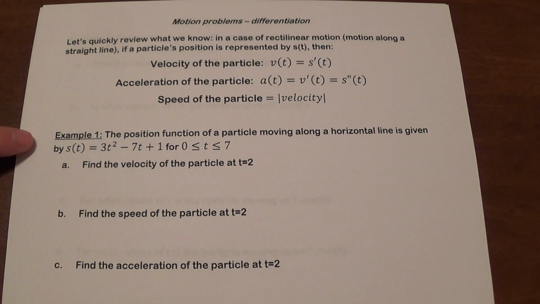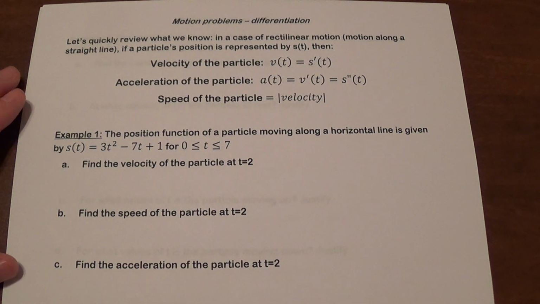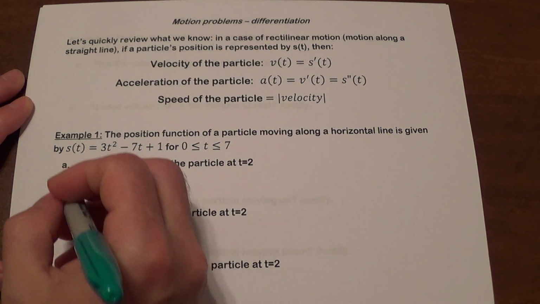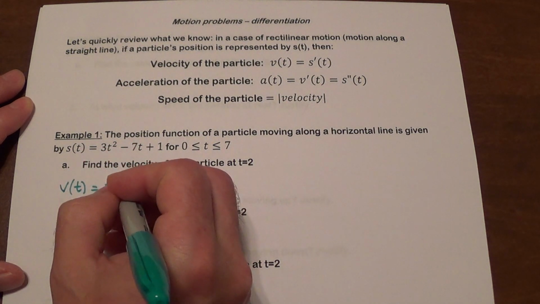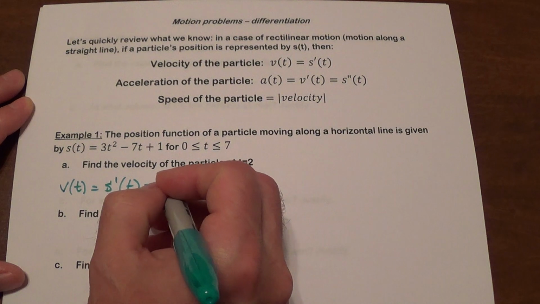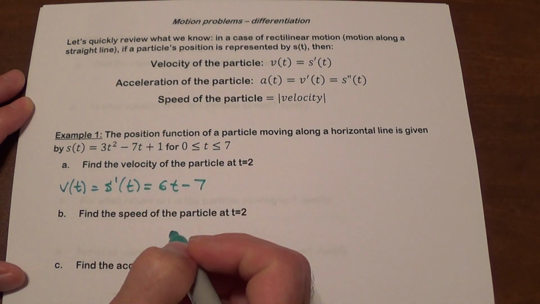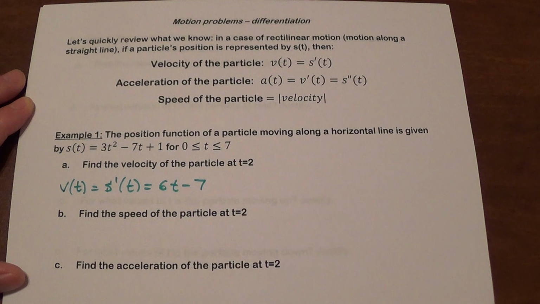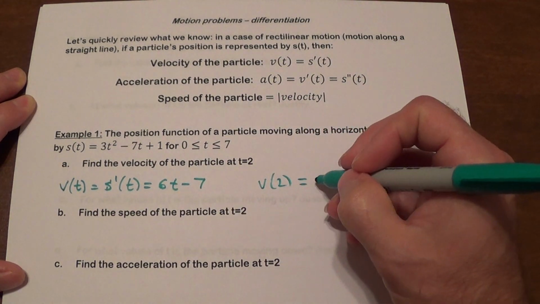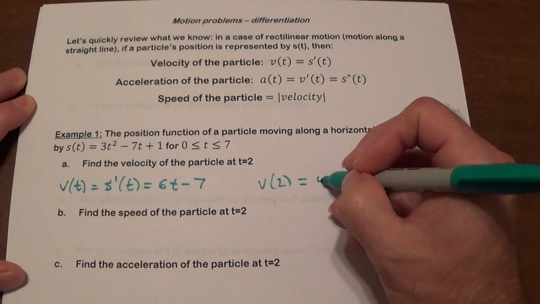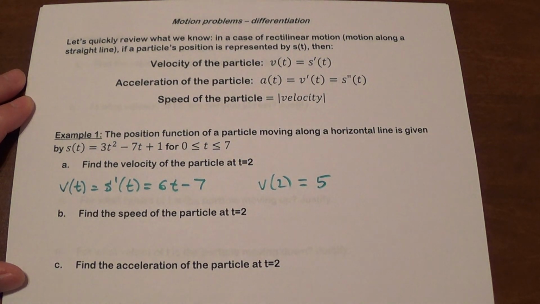So we have this problem. The position function of a particle is given to us by this function. The particle is moving along a horizontal line, and we need to find the velocity at 2. Well, to find the velocity at 2, you need to find the velocity function first. So v of t is going to be s prime of t, which is going to be 6t minus 7, right? And now to find the velocity at 2, you are going to simply substitute that, and that is going to give you 5.